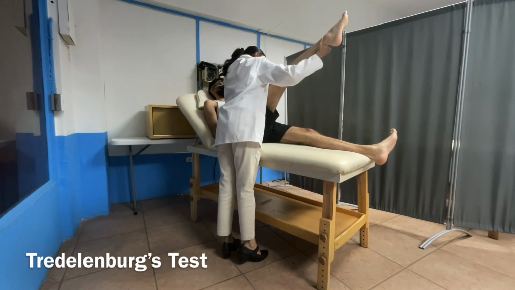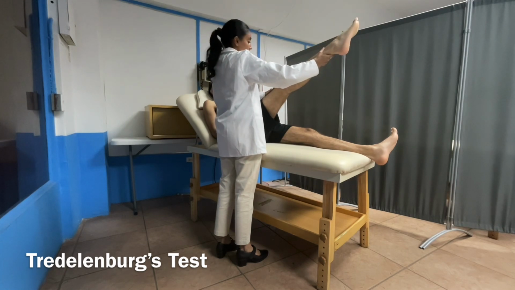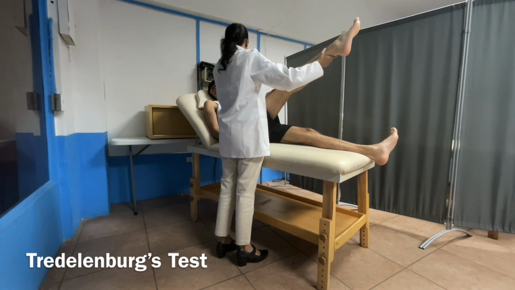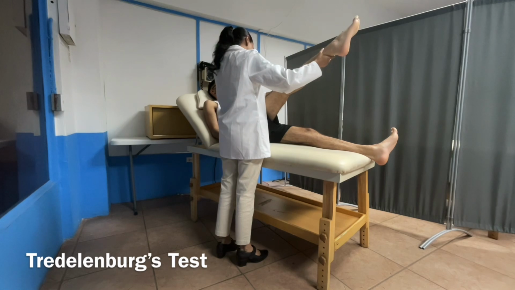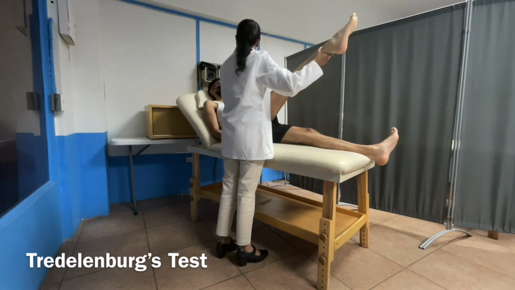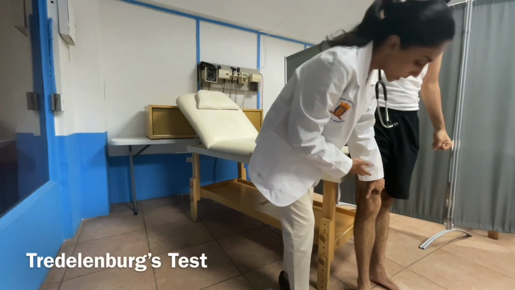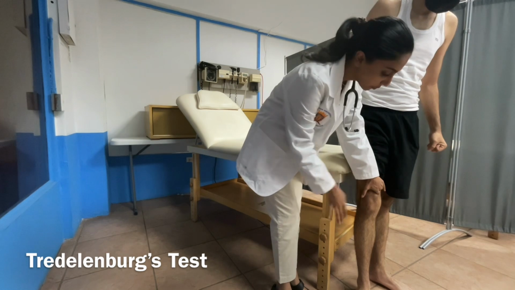Now for Trendelenburg's test, I will have the patient supine and elevate the leg up to 90 degrees. I will occlude the great saphenous vein with manual compression for 10 to 15 seconds. I will then ask the patient to stand while keeping the vein occluded. Once the patient is standing, I will watch for venous filling from behind.